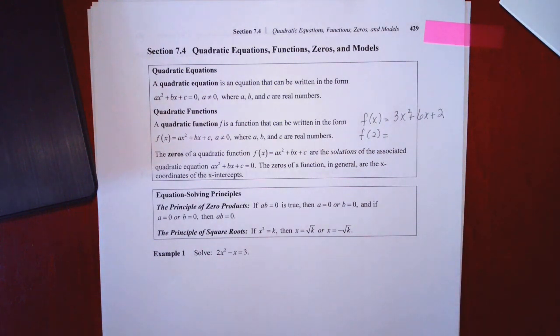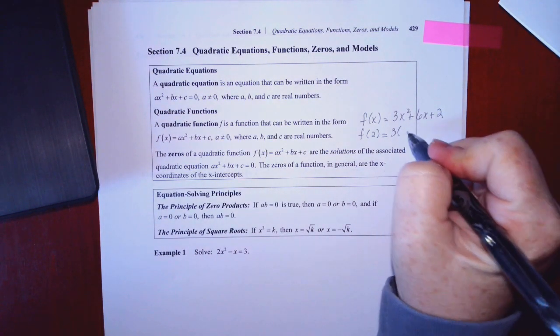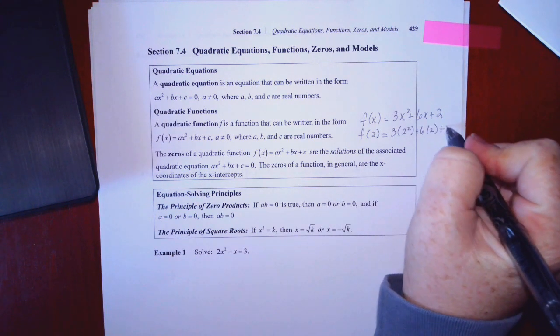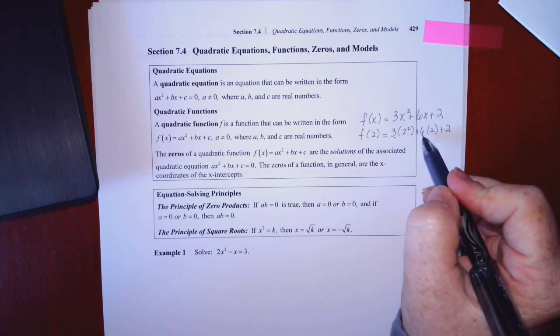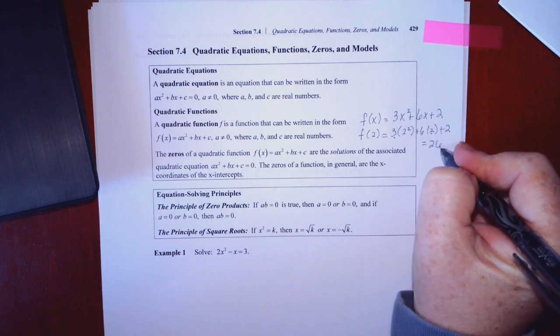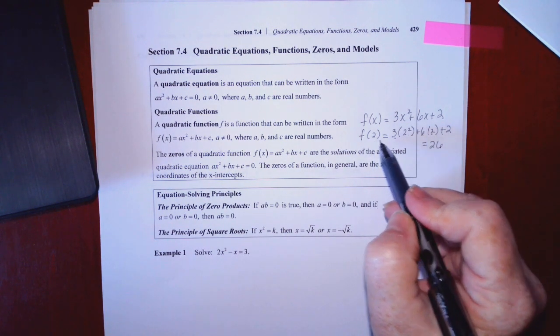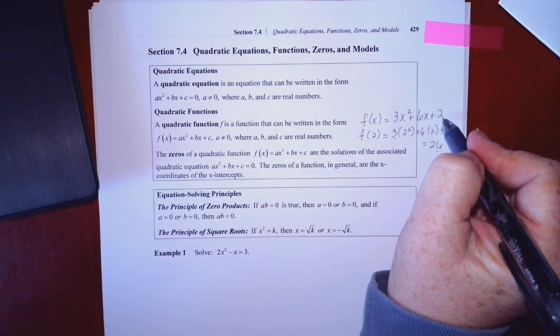Plug 2 in wherever I see an x, just like I would for any function. So I would have 3 times 2 squared plus 6 times 2 plus 2, or that's 3 times 4 is 12, plus 12 is 24, plus 2 is 26. So one point on that graph would be the point (2, 26). This is a quadratic function.